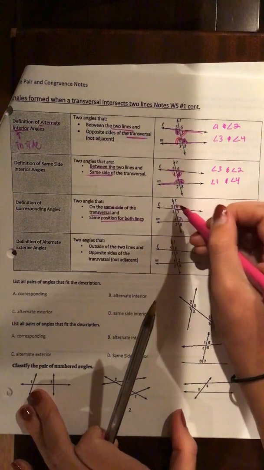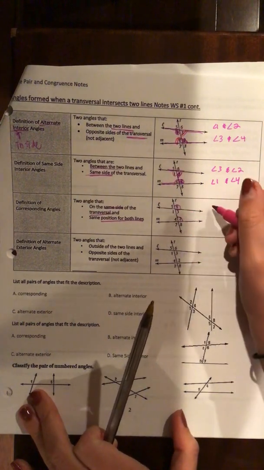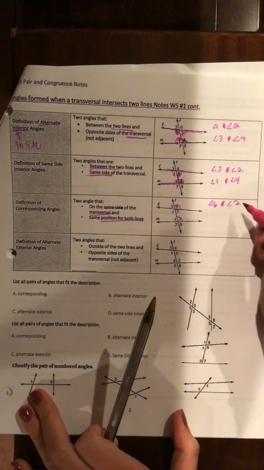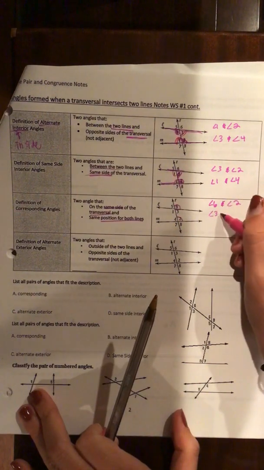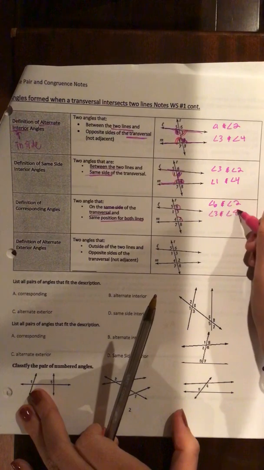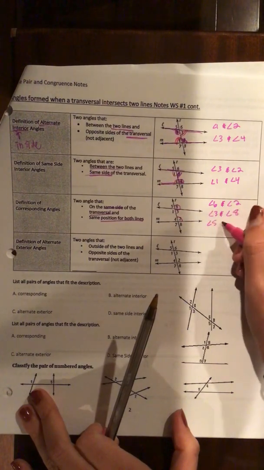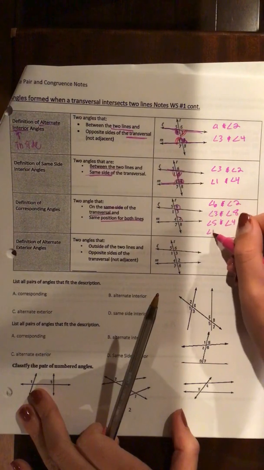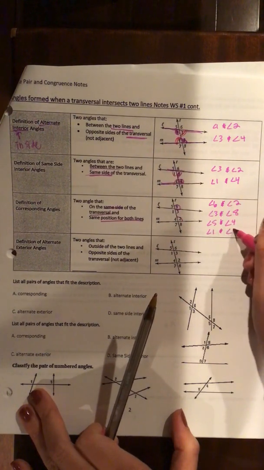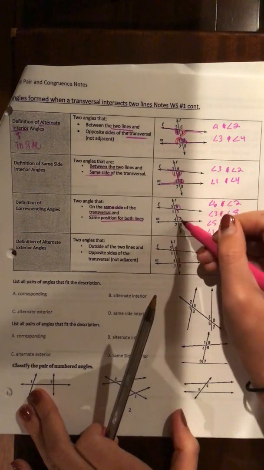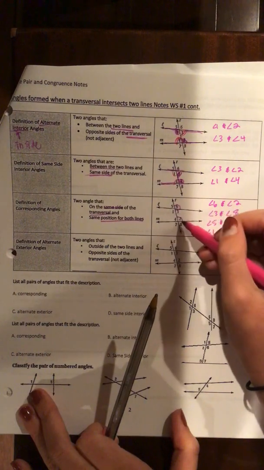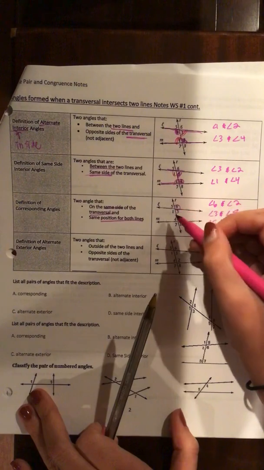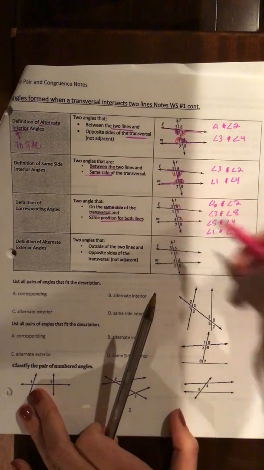So we would say angle 6 and angle 2, angle 3 and angle 8, angle 5 and angle 4, and angle 1 and angle 7. So they have to be above the transversal and to the right, or below and to the right, or above and to the left, or below and to the left.